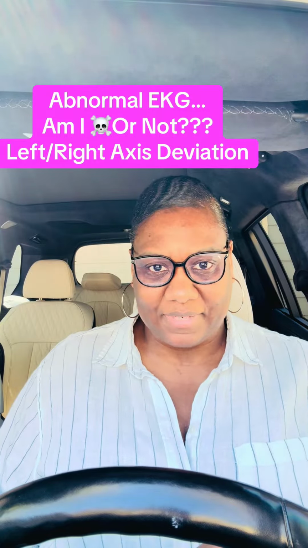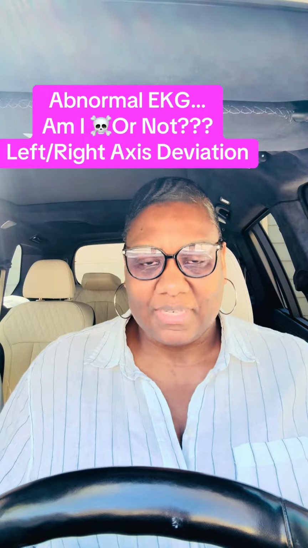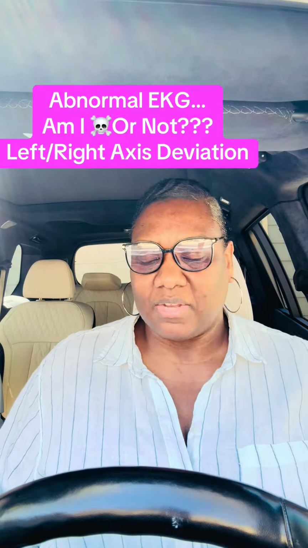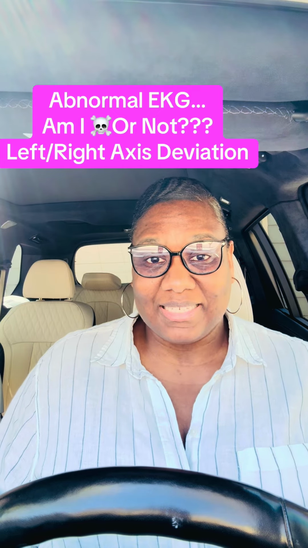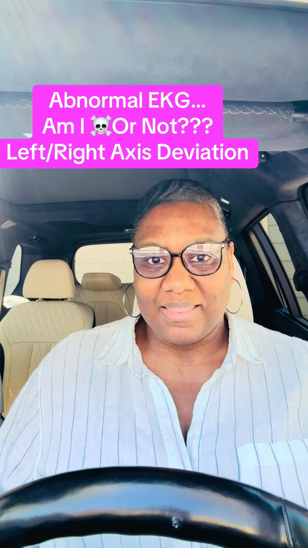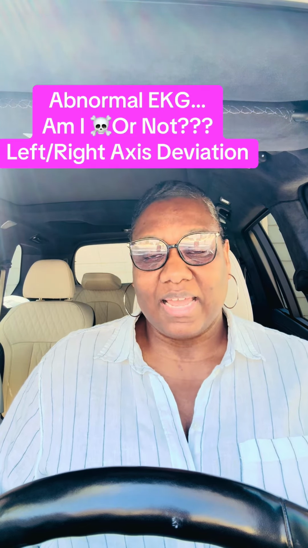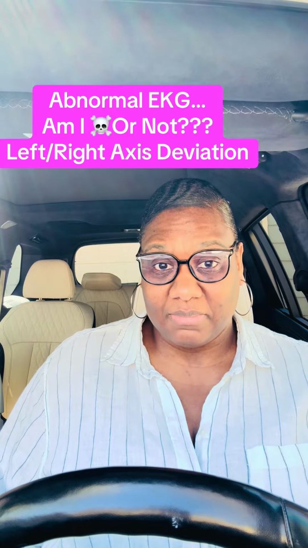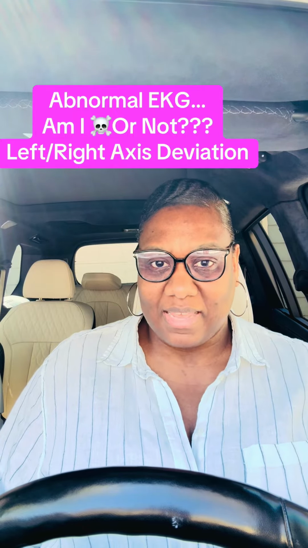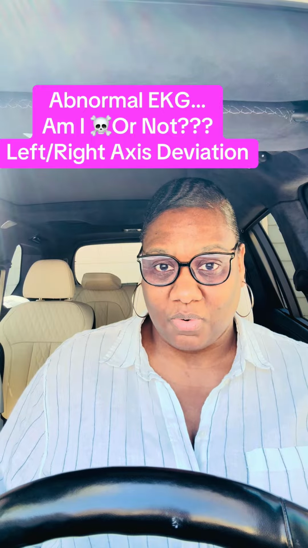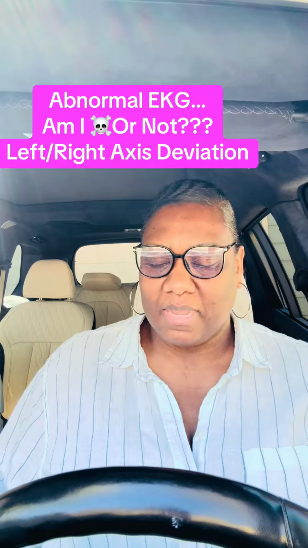Now let's look at the left side. Left axis, I'm getting excited. Calm down, Andrea. Left axis deviation, again, in the presence of symptoms, because context matters. Left axis deviation with symptoms could mean that there is a concern for impaired coronary blood flow. Could mean.